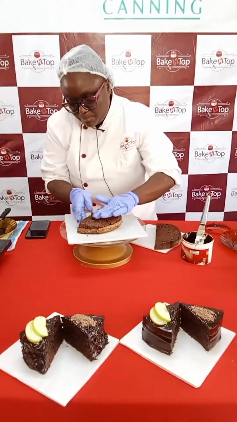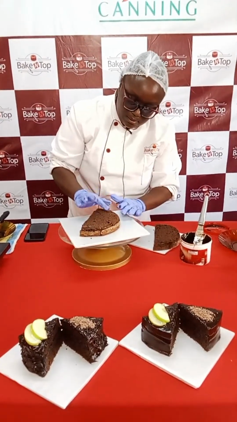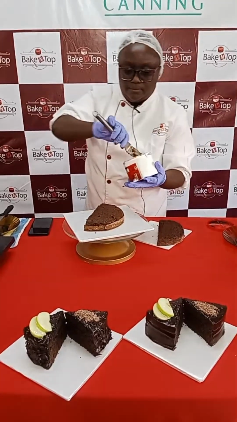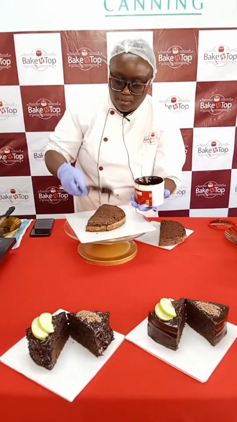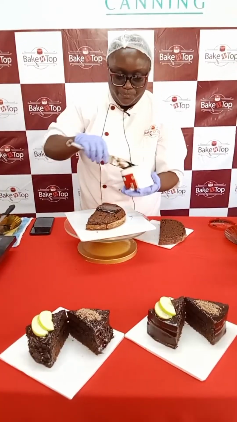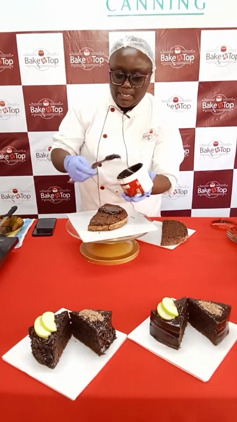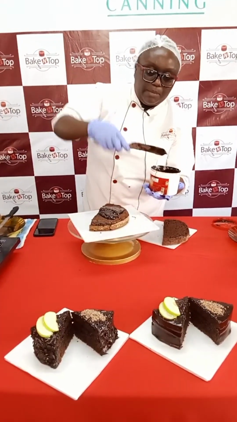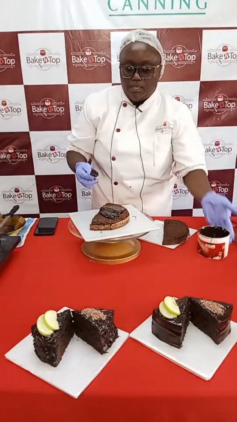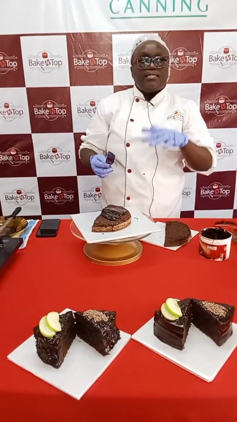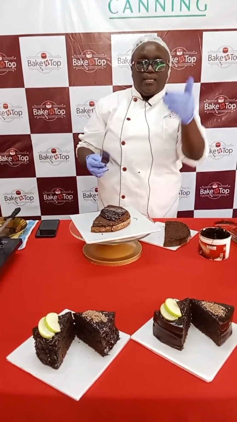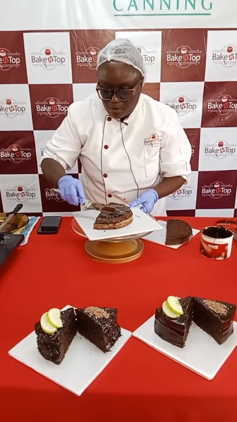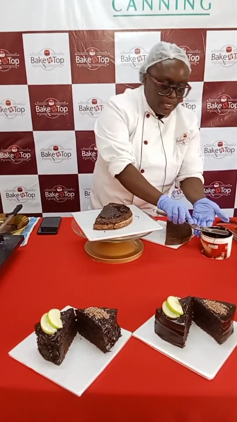So we assemble. Then second layer, you do your ganache also. So I'll be transferring my cake slices on different boards. My big board is just to help me do the layers. Nikimaliza layers, I switch them to my small board, then cover with ganache, okay? So cover all your layers with your ganache.